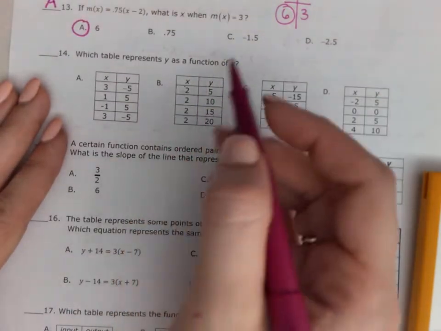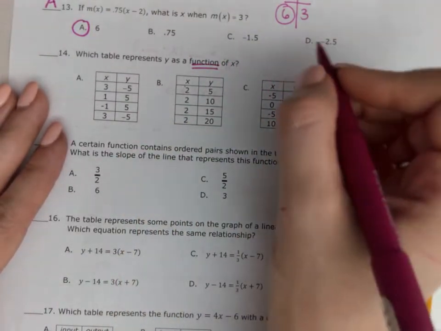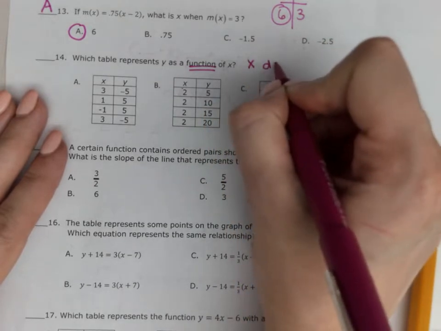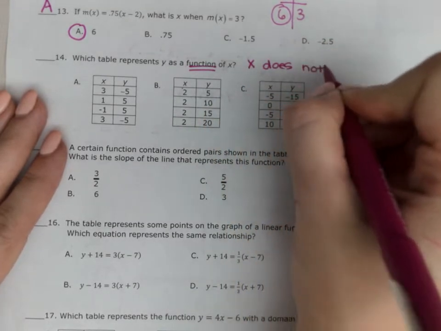All right, which table represents y as a function of x? This means that the x does not repeat.